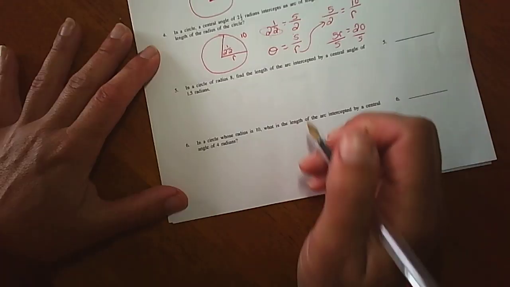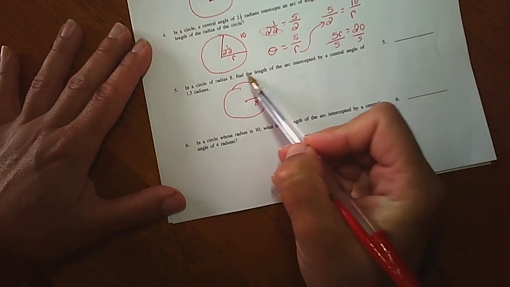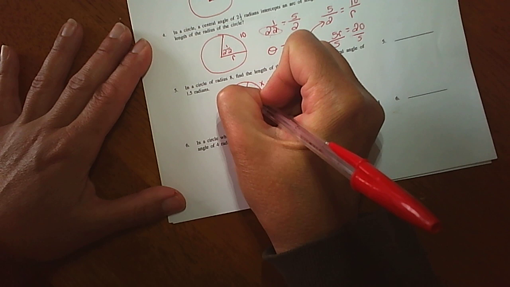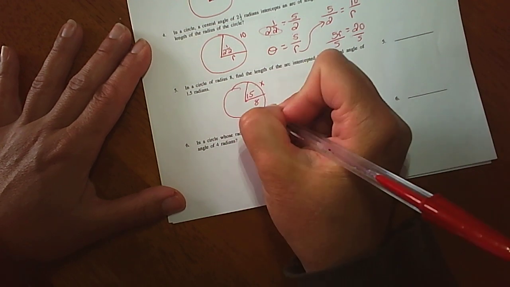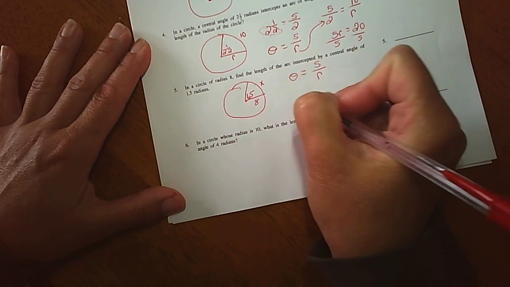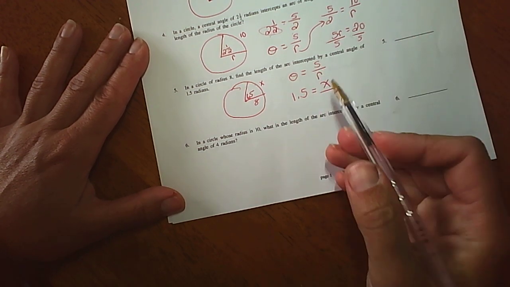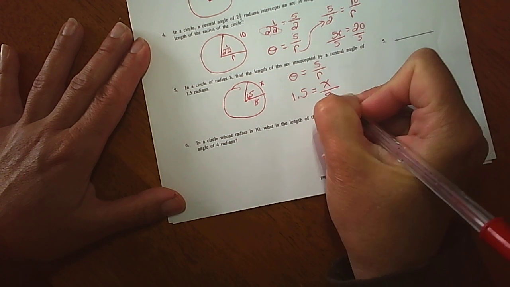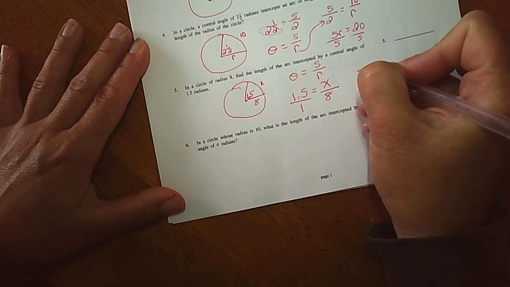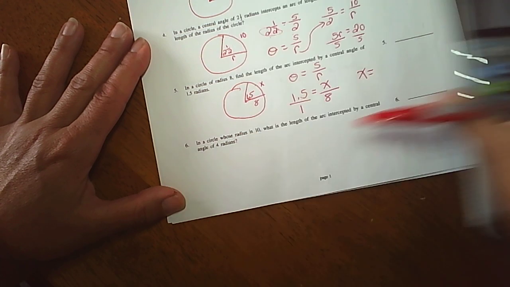All right, number 5. In a circle of radius 8, find the length of the arc. So when we've done X, if the angle is 1.5. So again, theta equals S over R. The angle is 1.5. We don't know the arc. I like to use X instead of S because my S's and 5's look the same. And this time the R is 8. So see how this is a fraction? Make that look like a fraction. Cross multiply, I get X equals, and then we do 1.5 times 8, I get 12.